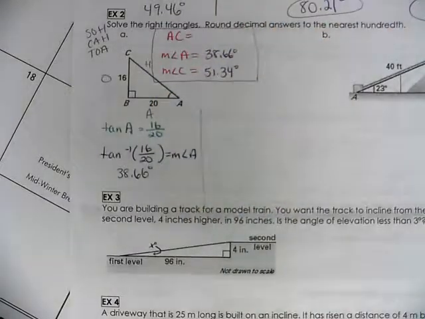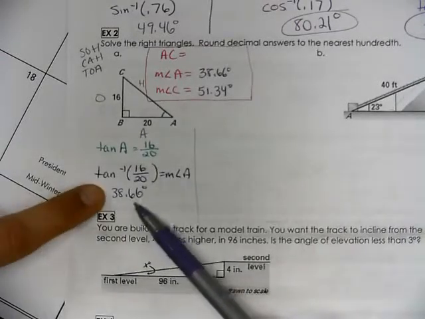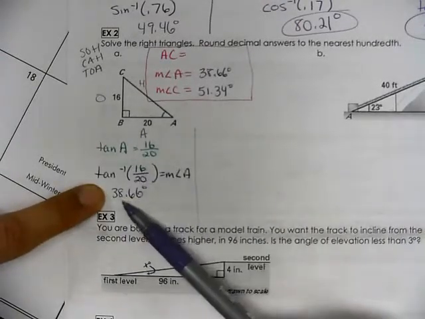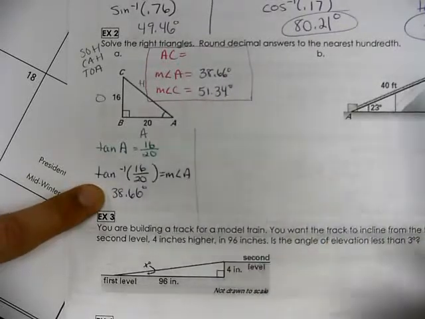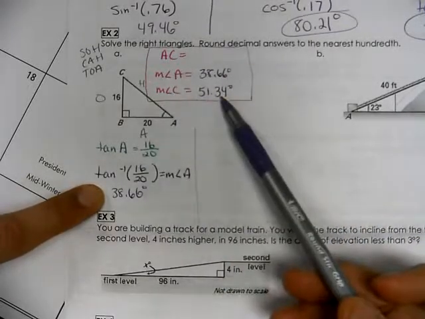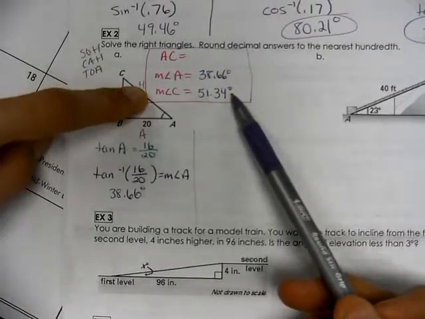When I grade your quizzes, if this number is screwed up, let's say you use sine instead of cosine, or instead of tan, but as long as these two add up to 90, I give you credit for the other one. Usually I make one angle worth 2 points and the other angle only worth 1.